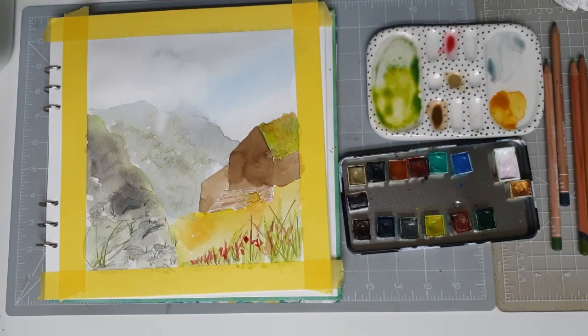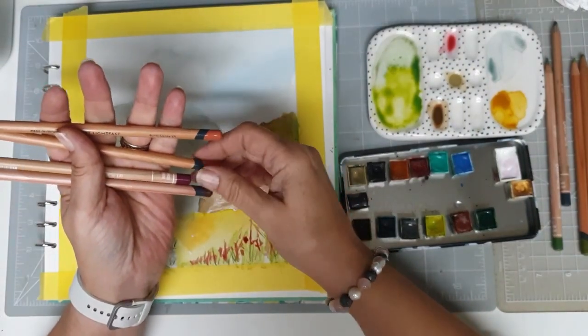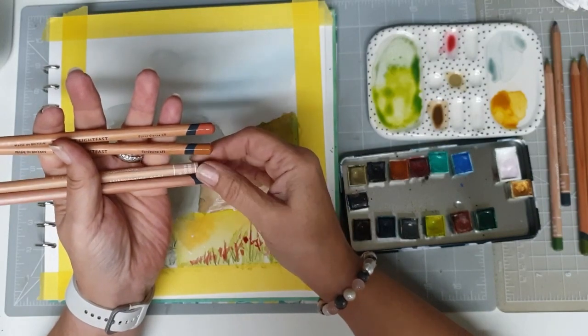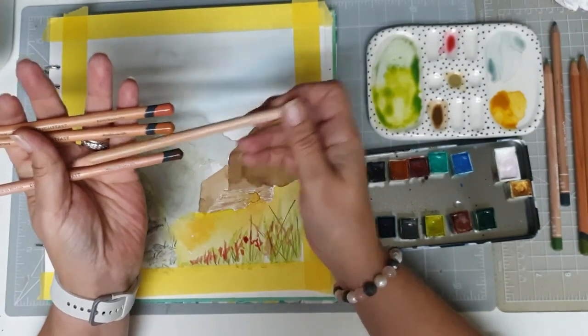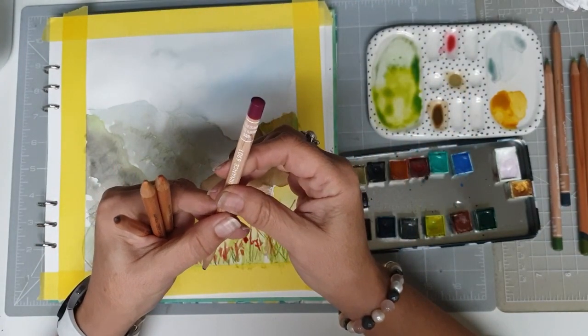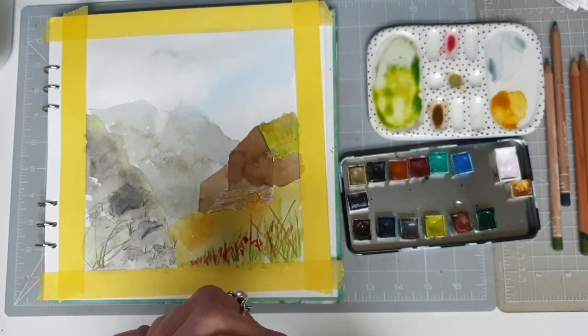And what else have we got here? I'm not sure what I'm going to be using, but I've picked out burnt sienna, sandstone. What is this? A natural brown. They're all the Derwent Lightfast. And then, good grief.